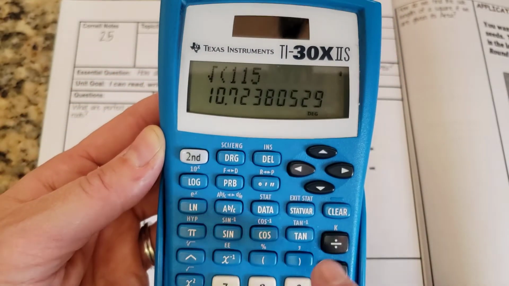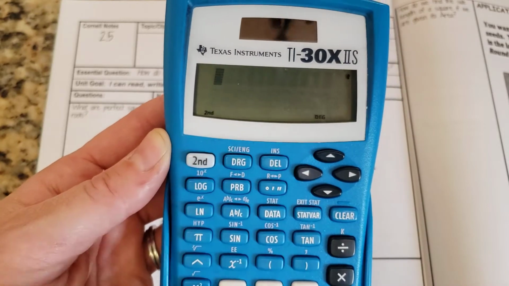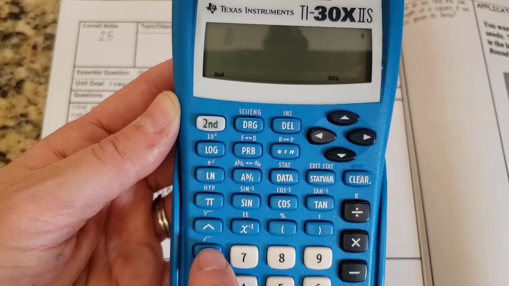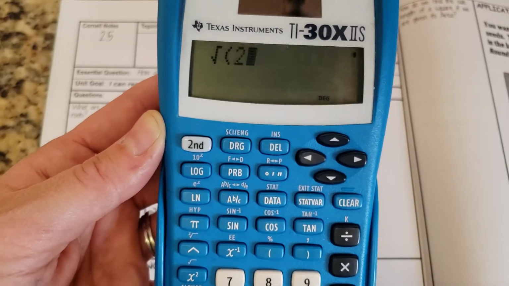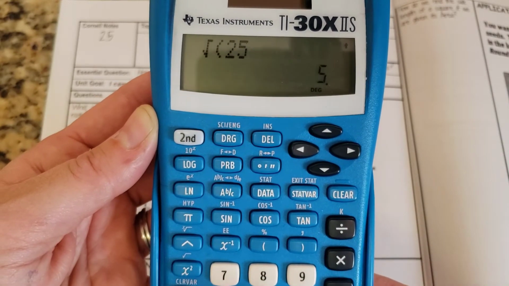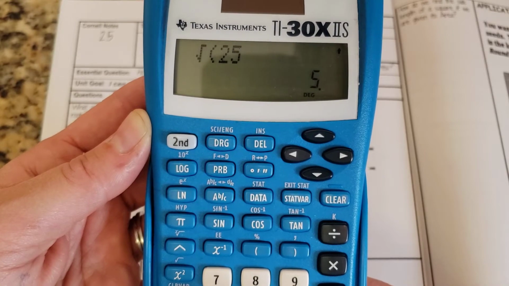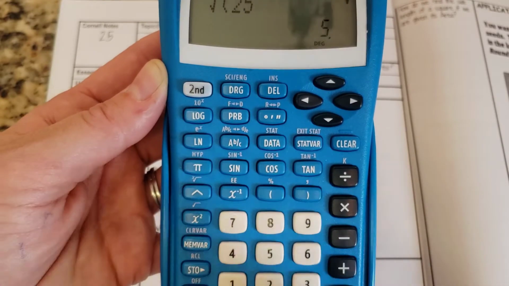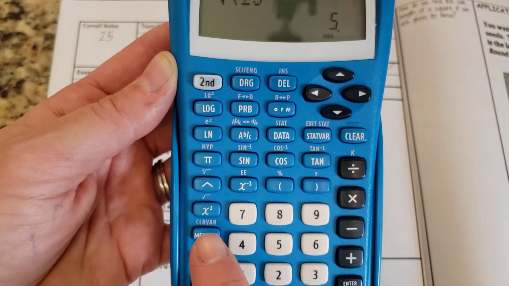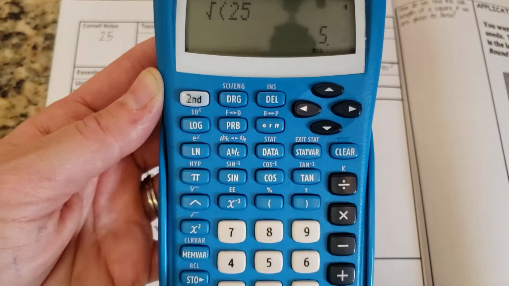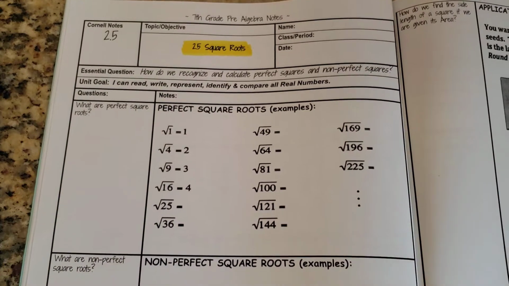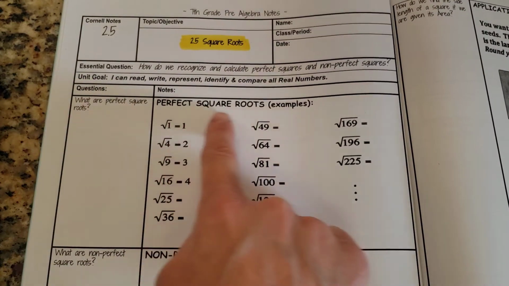Oh, maybe I should turn it on first. The second function of the x squared button, and that's going to give you a little square root symbol just like that. Then you could type in the number 25 and hit enter and it will tell you 5 because 5 times 5 is 25. So you want to find your second button and then the x squared right above it is the square root symbol.